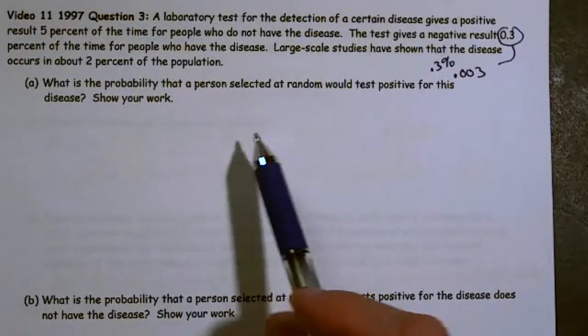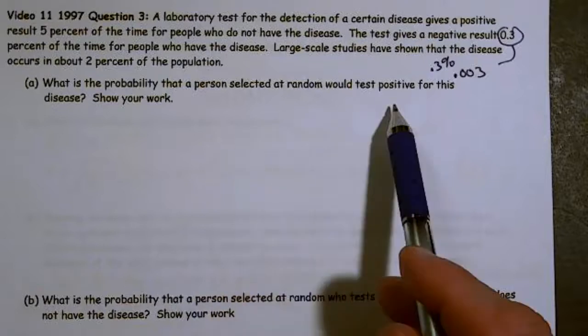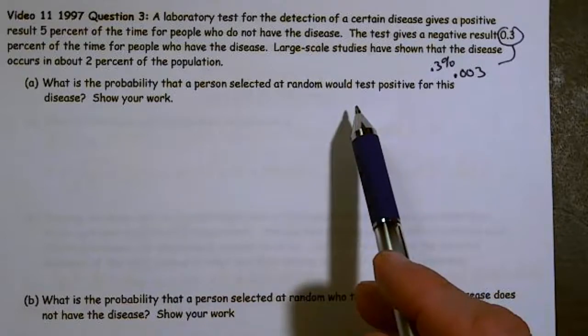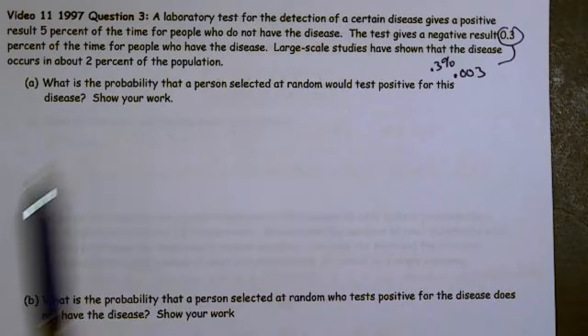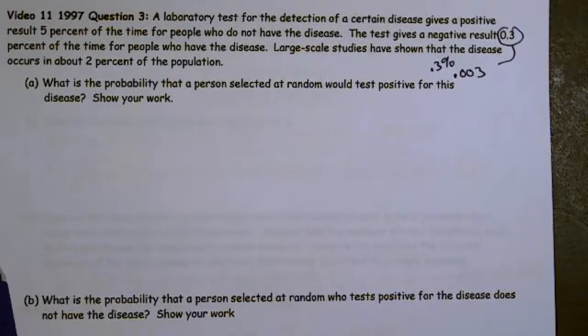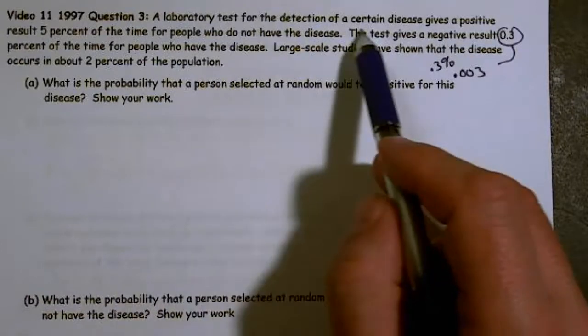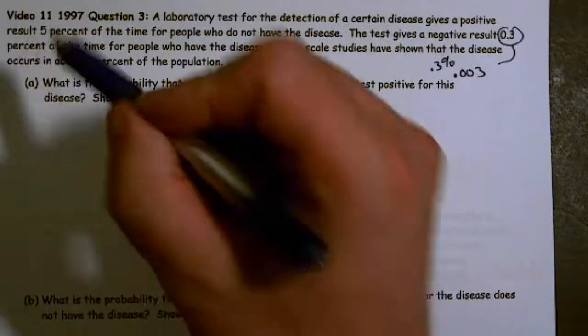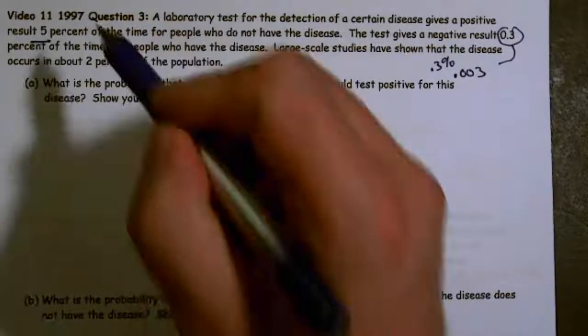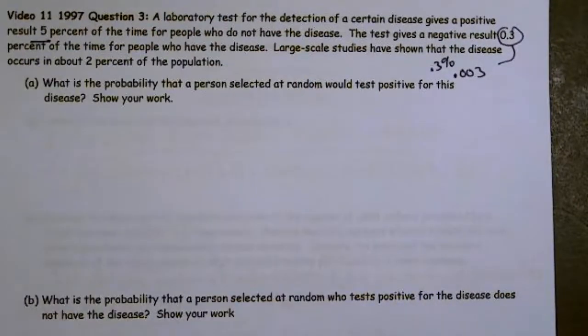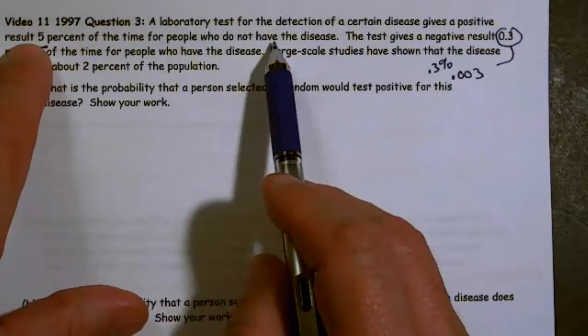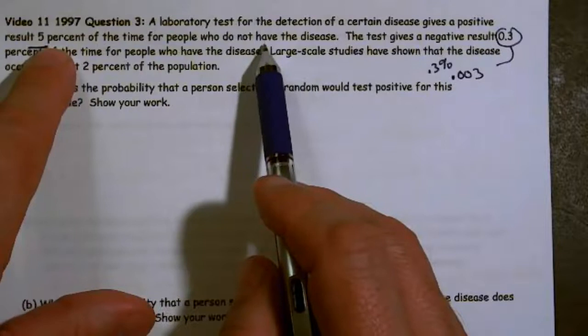What's the probability that a person selected at random would test positive for the disease? Well, we need to identify the number that's associated with only one variable. The test gives a positive result 5% of the time for people who do not have the disease. So we have positive and do not have the disease, two variables, so that's not the 5%.